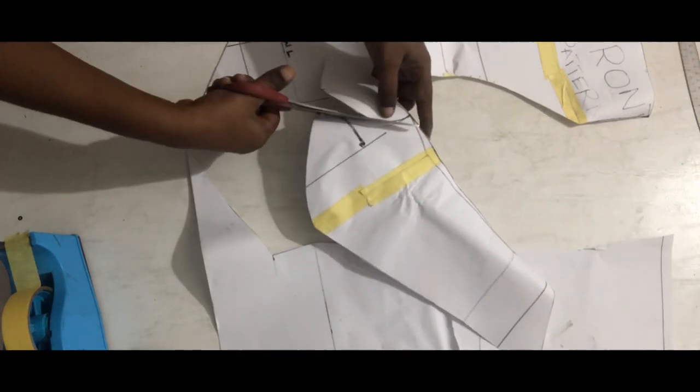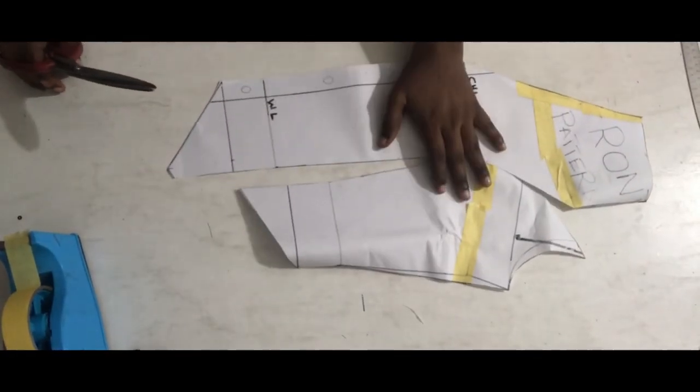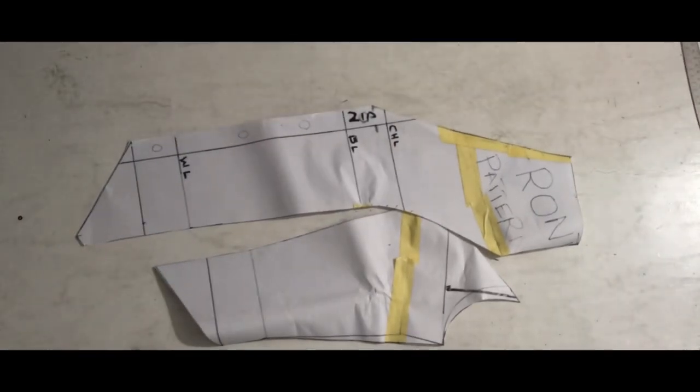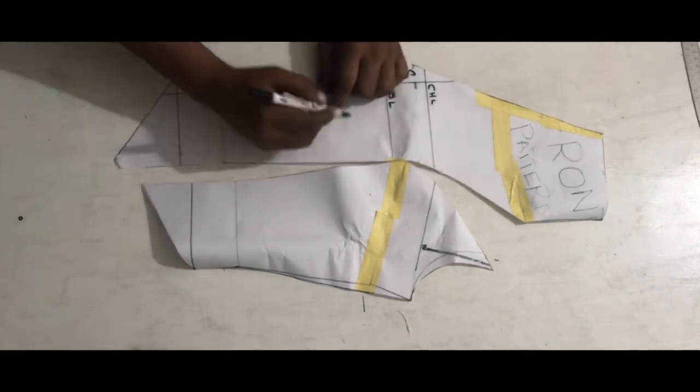And here is my front pattern. This is my center front. You can label it my center front and my side front. I will keep that aside. Then we'll move to the back.